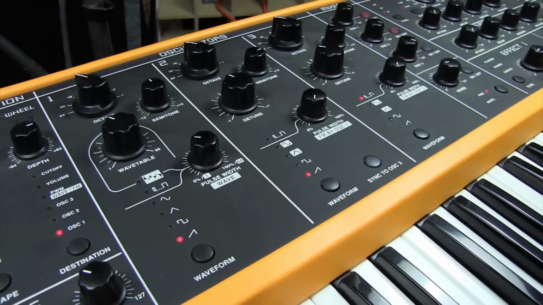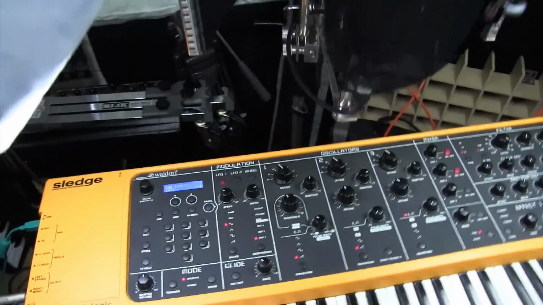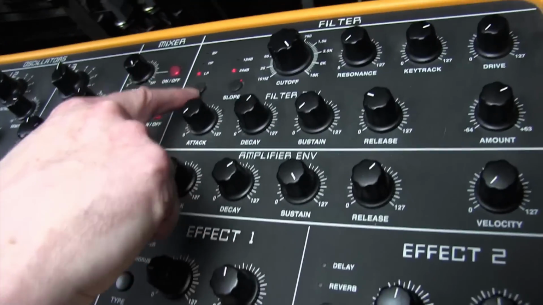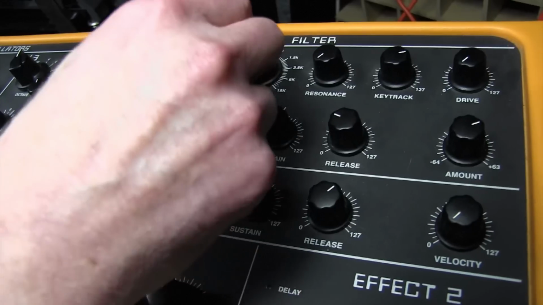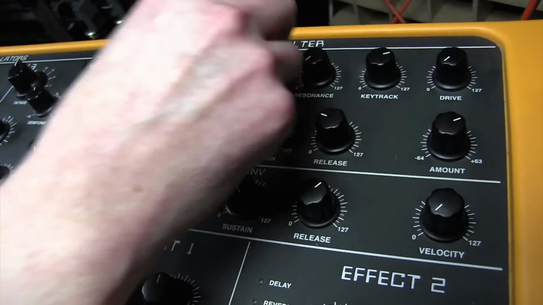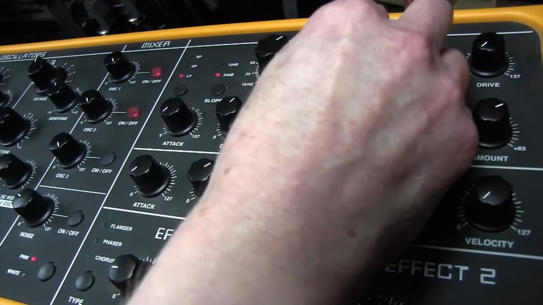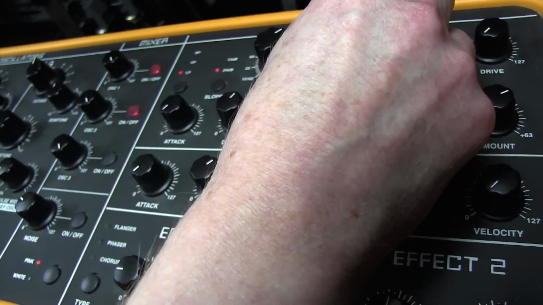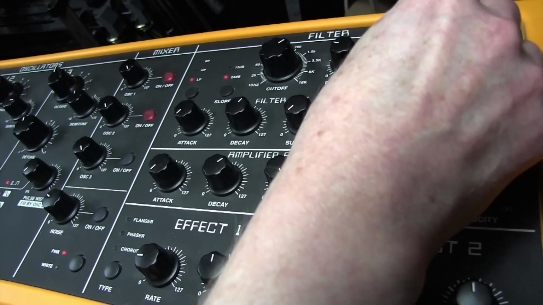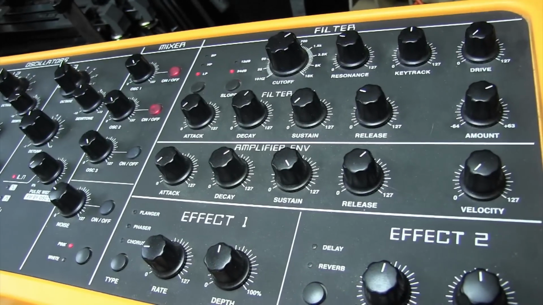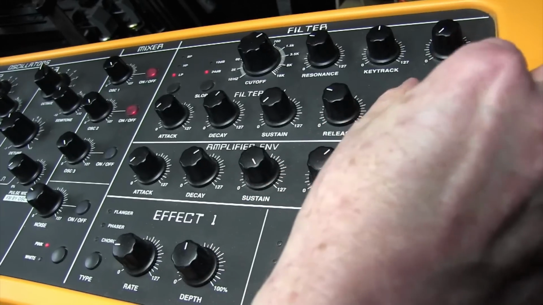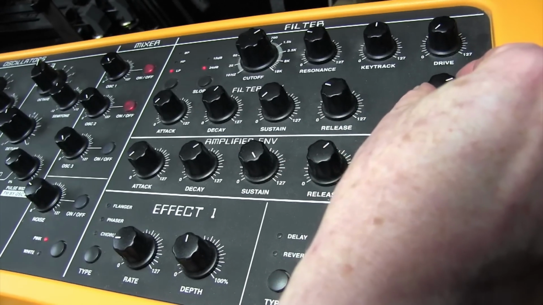Okay, so to create the brassy sound, we're going to move over to the filter section. And we've got a low pass 24 dB slope filter, cutoff 81. There we are. Resonance 28. And key track is unchanged at 64. And to create the sort of wow of the brassy sound, we're going to introduce a bit of filter amount here, plus 28.